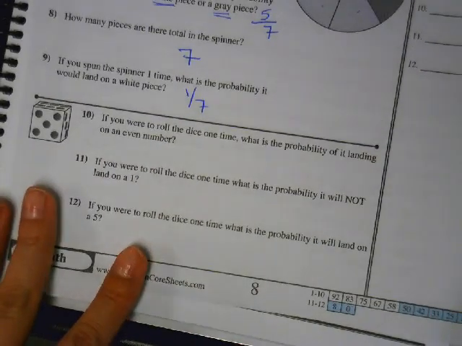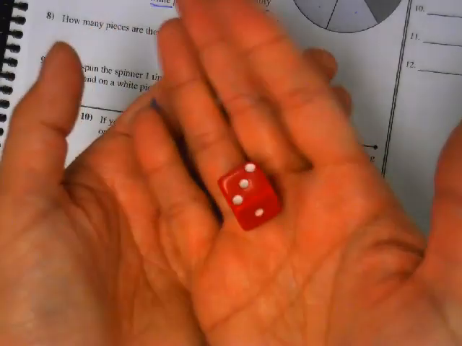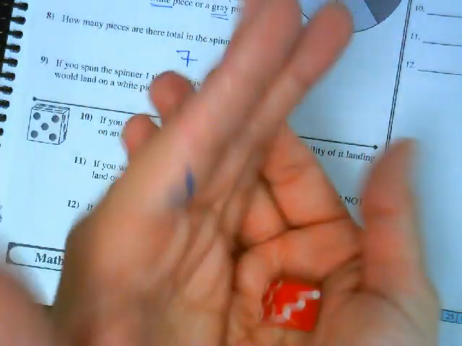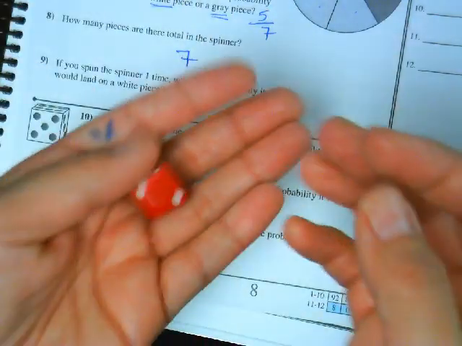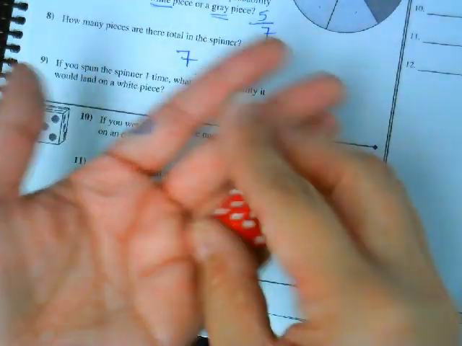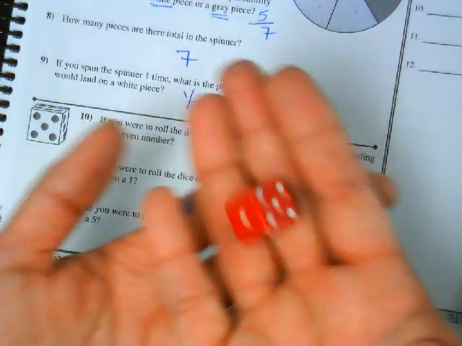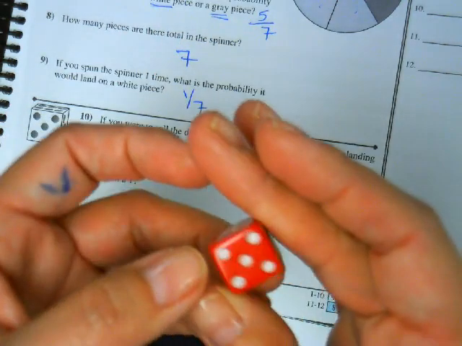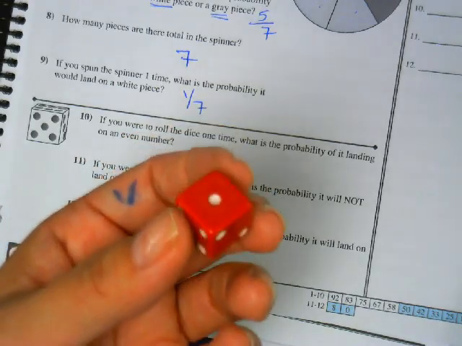Okay. Last section is with a number cube, a die. Have you guys ever played or seen this? If you played a board game, like Monopoly or Sorry or Life, you have one of these, right? Okay. Question. How many sides does this have? 6. It has 6 sides.